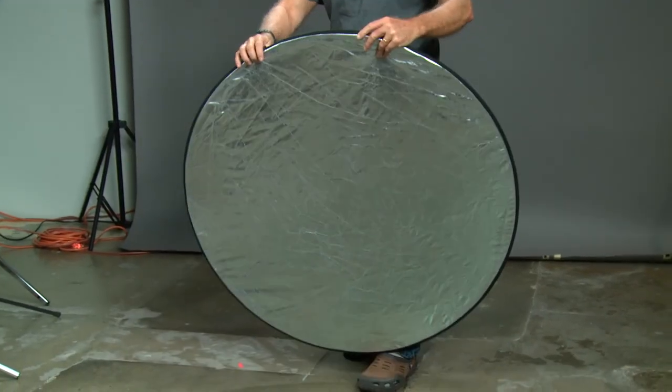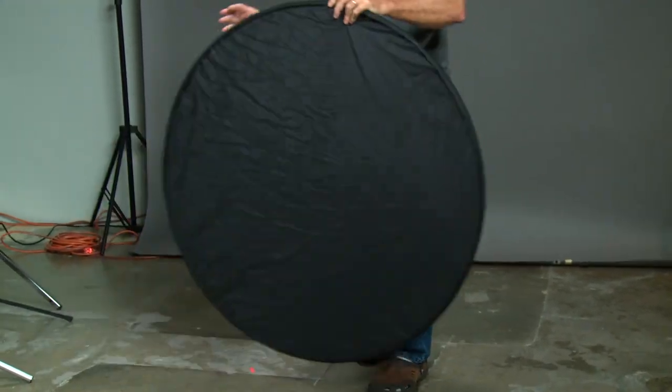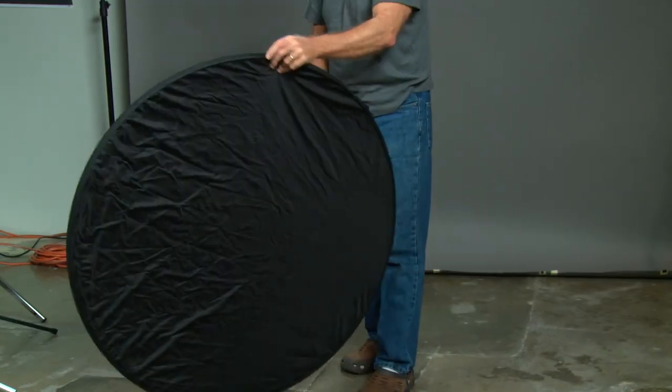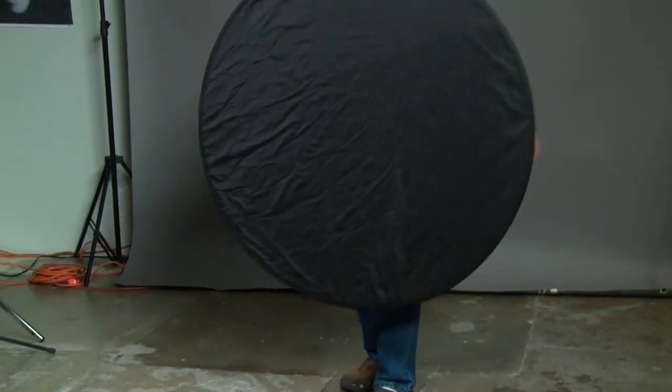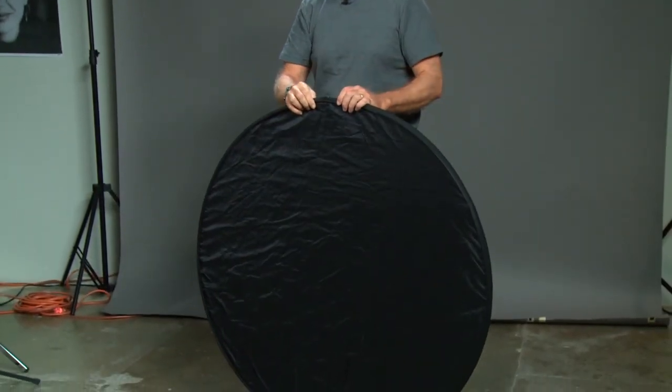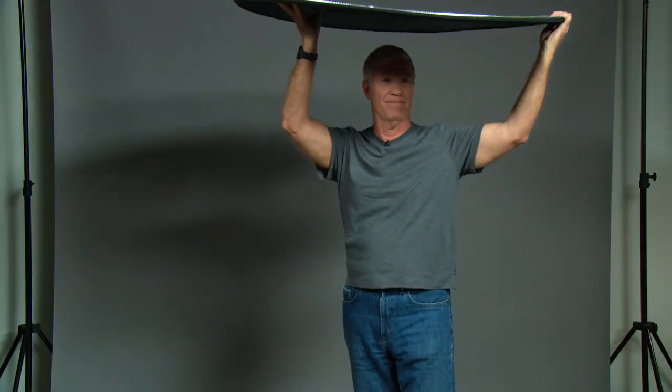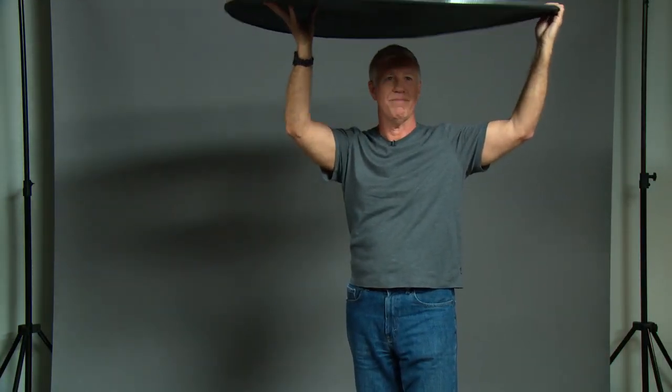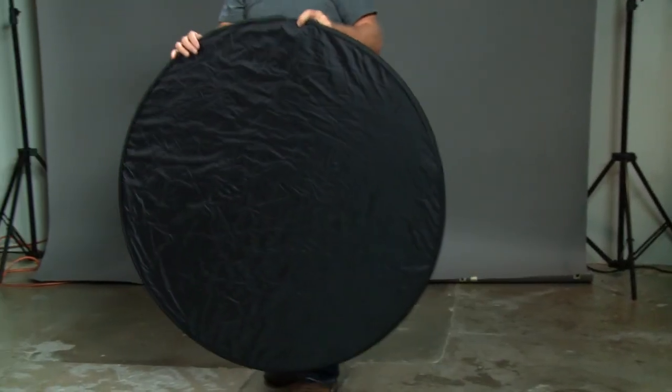One side's black to do negative fill, the other side's silver, which will do a lot of really nice positive fill like this. Ta-da! But the black will give me some negative fill like this, which I think is fabulous. It's just basically a big spring with fabric on it. And I can use it in the summer over my head to block sunlight because the silver will pop that sunlight up. I can use the black side to cut reflections out of windows and things like that, or as I said, the negative fill.